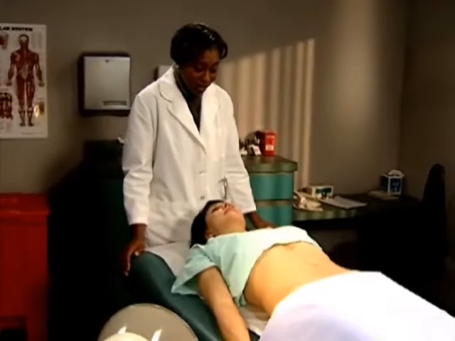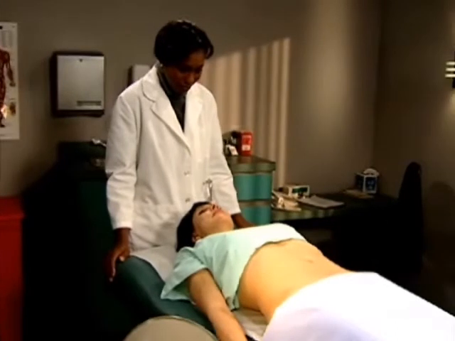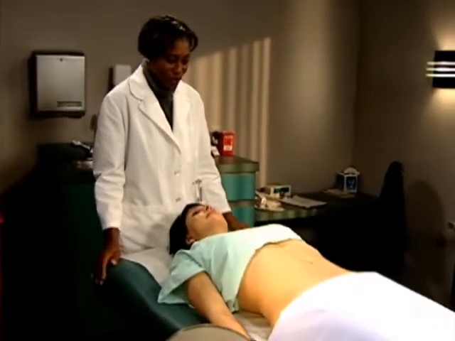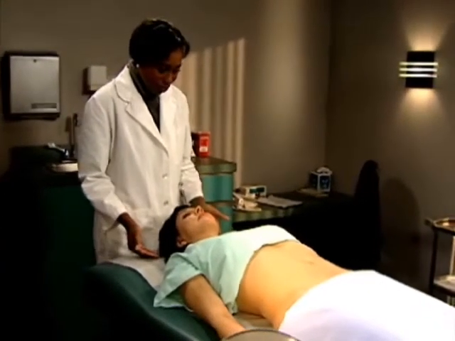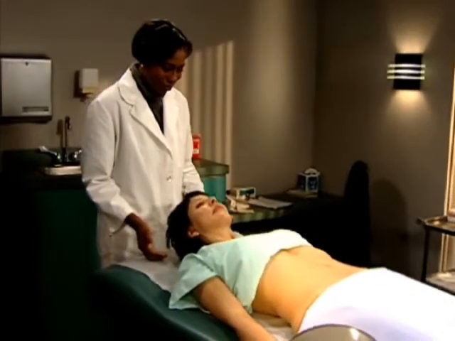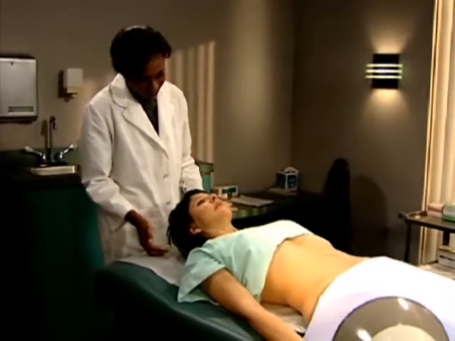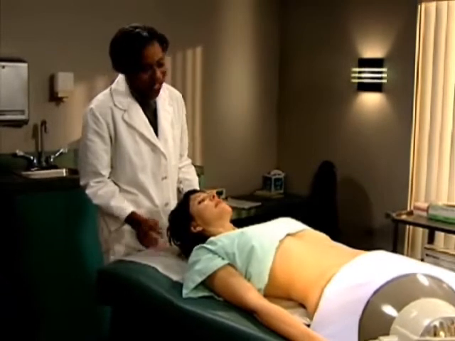Take a deep breath and hold it. Good. Now lift your head off the table and breathe normally. You should see no bulges, masses, or muscle separation. Okay, good. Relax.